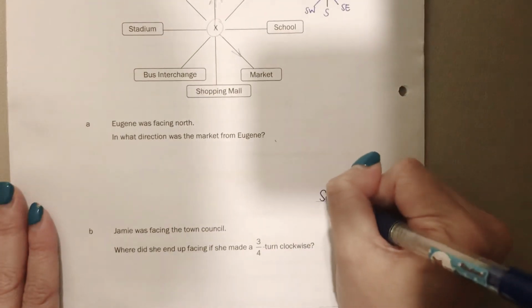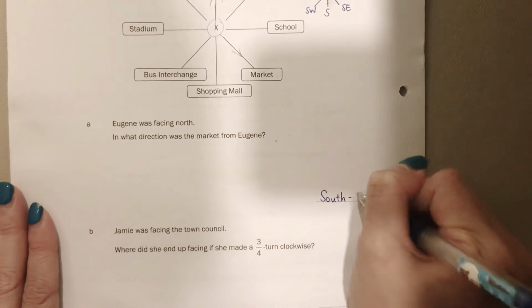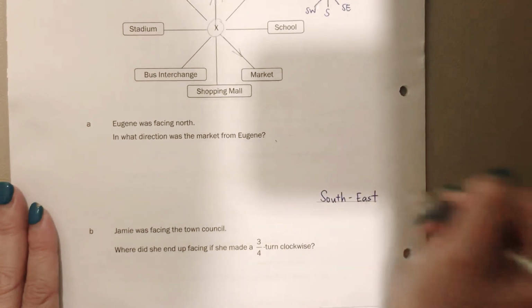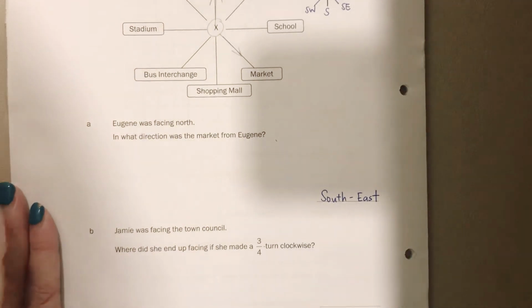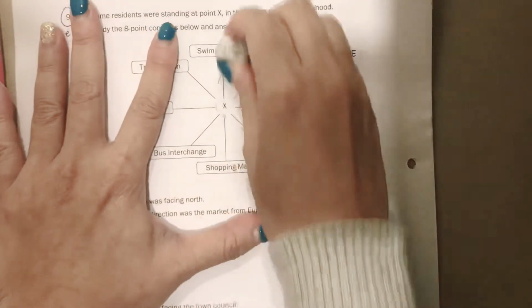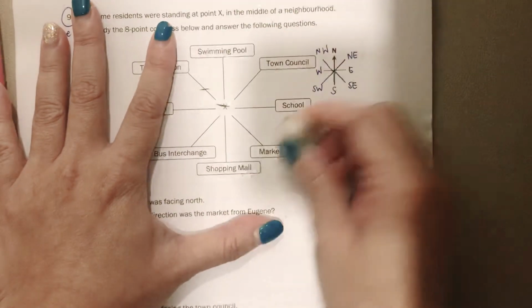So let's fill in. South, east. Again with a hyphen. Okay, so we've gone to part B. So erase the diagram so that it will be less messy.